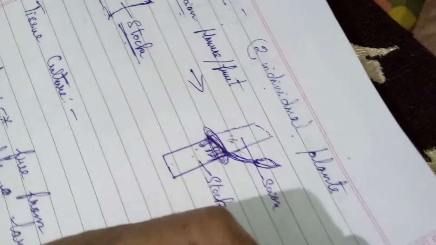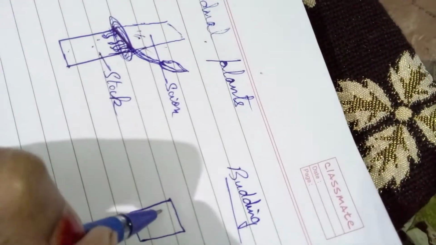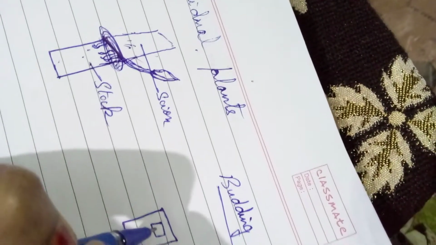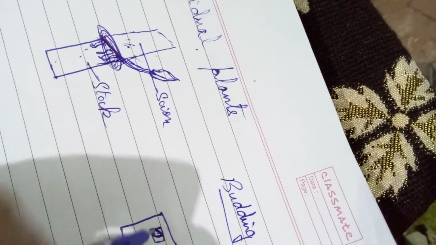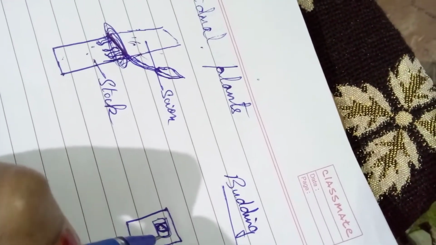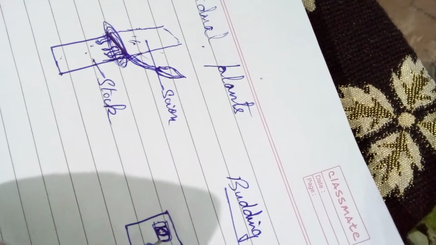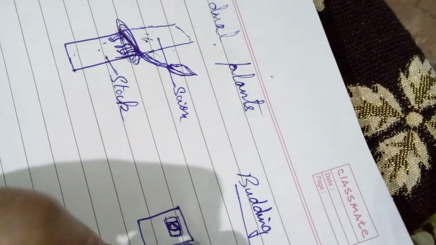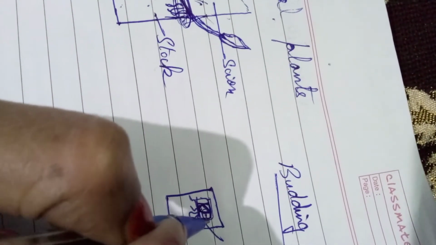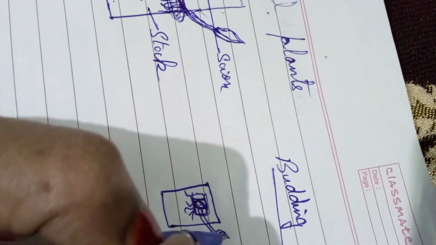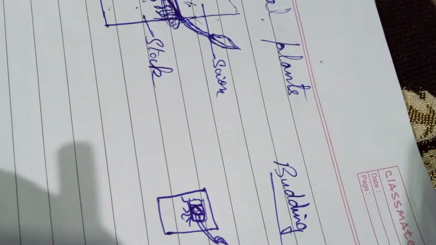Next, you have budding. Budding, in this case, what happens? The lower part of the stock is taken of any suitable stem, and a cut is made here. Got it? And the bud of the suitable, desirable plant is taken and inserted into it. Then it is covered with moist soil or moist moss and tied. After that, you'll find that small tiny roots come out, and again a tiny twig comes out, and then bears leaves, and ultimately it will grow into the desired plant.